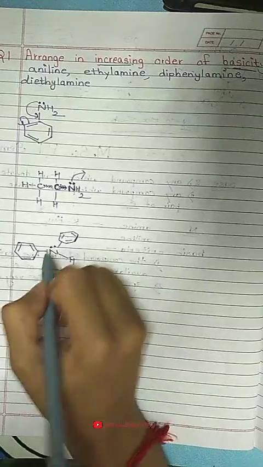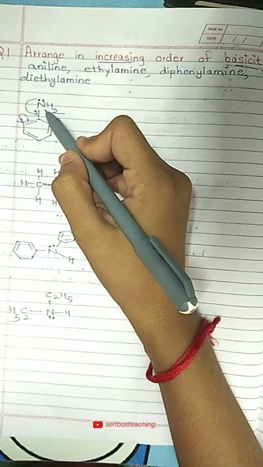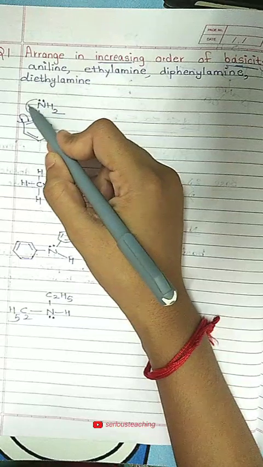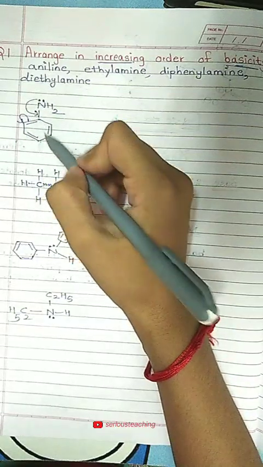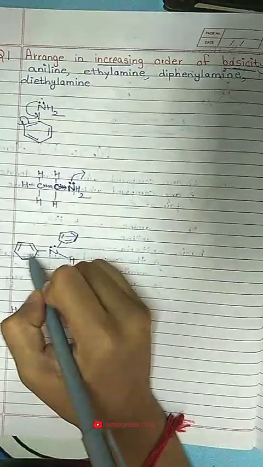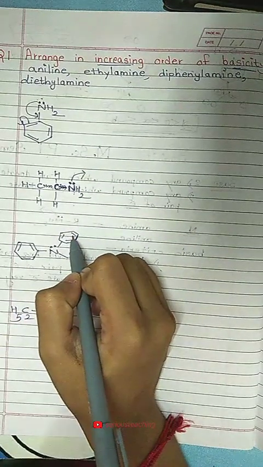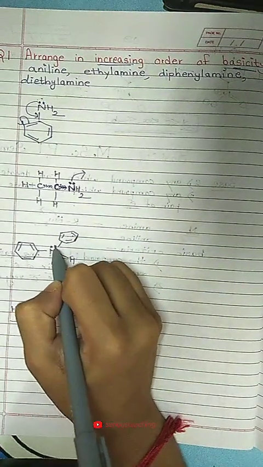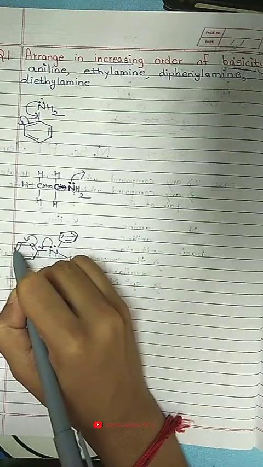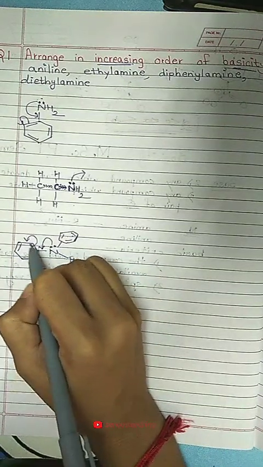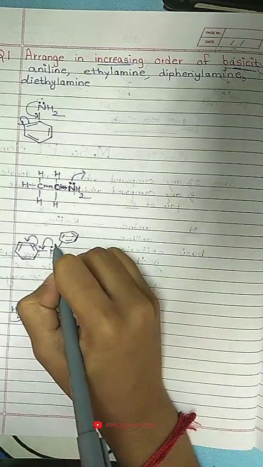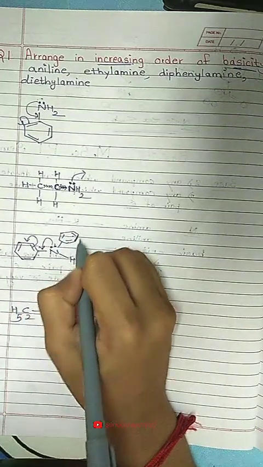Now in the third case, what will happen? See, here in aniline, only one benzene ring was there in which the lone pair of nitrogen was in resonance, and therefore these electrons were not easily available. But here, two benzene rings are present, right? Therefore, this lone pair of electrons can go in resonance in this ring. It can delocalize over this complete ring. Similarly, this lone pair can go in resonance in this ring.